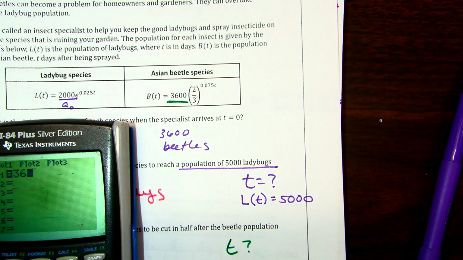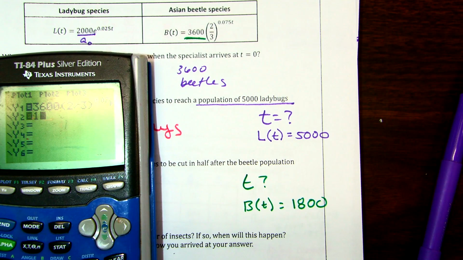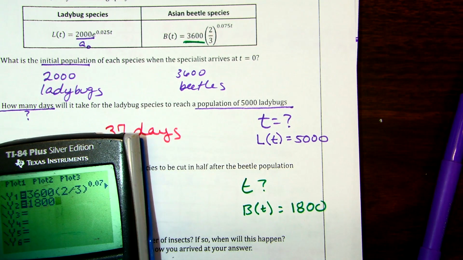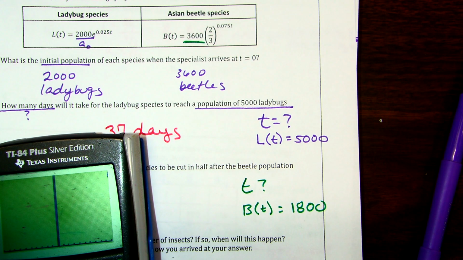So 3,600 parentheses 2/3 to the power of 0.075x. My horizontal line is 1,800. I already know I'm going to have to move my y max up from 10. So let's put in 2,500. I don't know, pick something and see what we get.